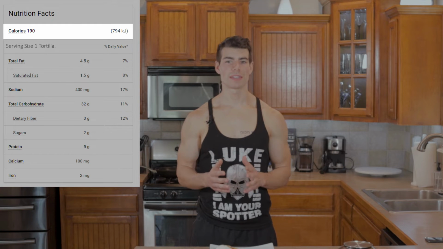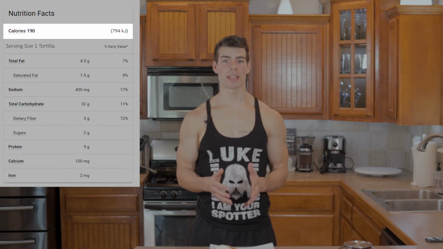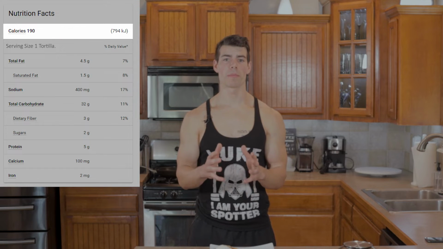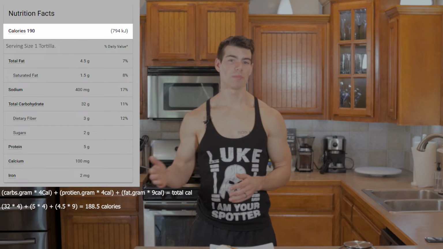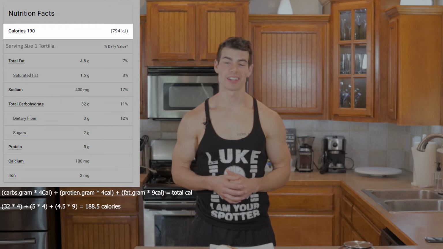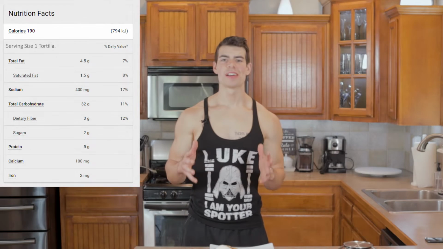Food labels have a tendency to round up. And in our example of the tortillas, if you add up all the macros, you get 188.5 calories where the packaging says 190. Moving along, we next have the cheese.